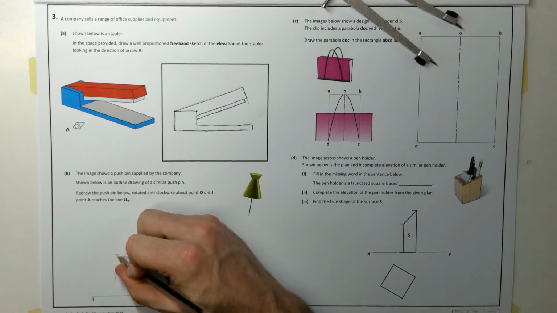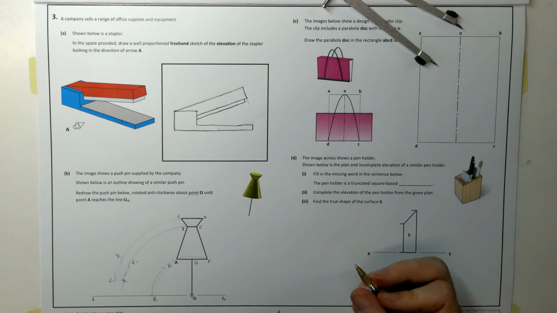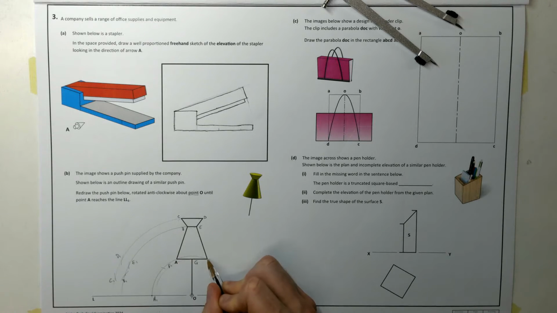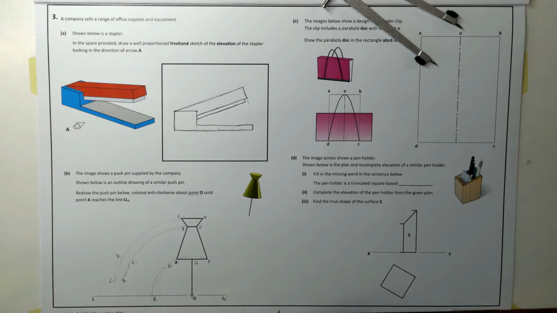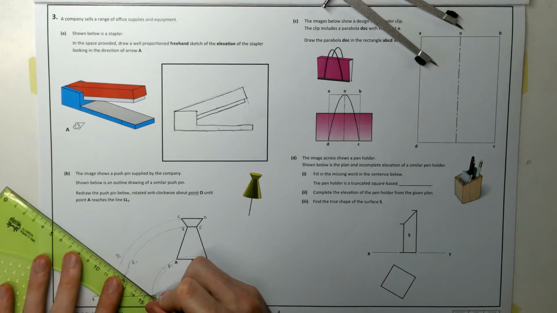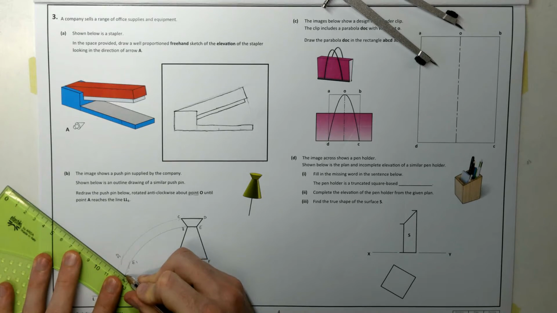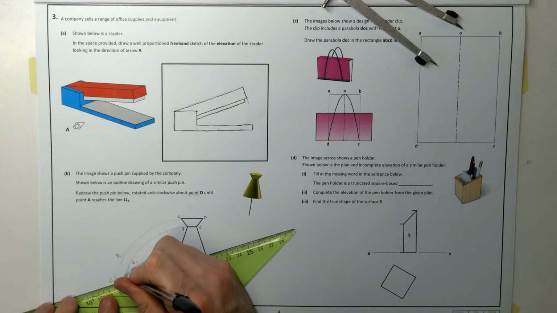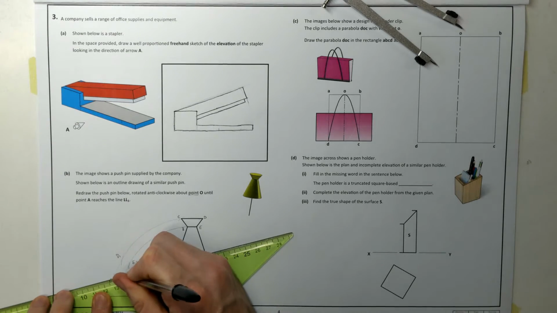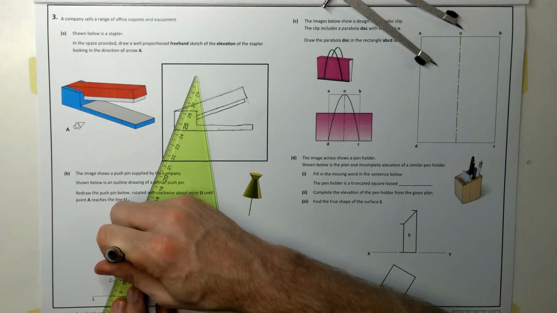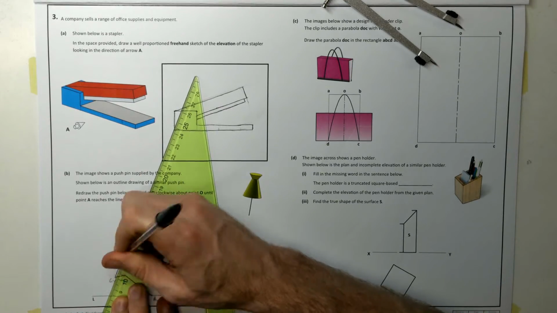E1, D1, C1. Right, the only point we haven't found is G, but if I draw A across to F, it should pick up point G. So A joins to B. B to C. So join up all our points.